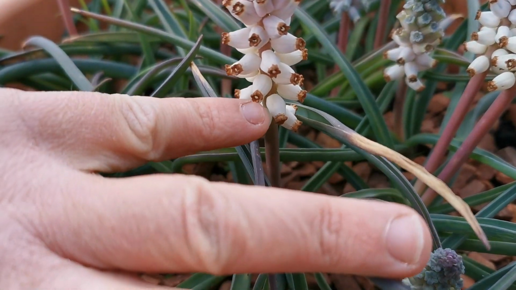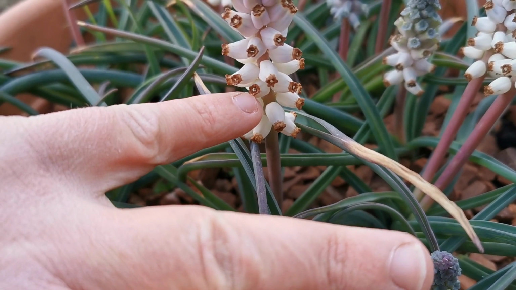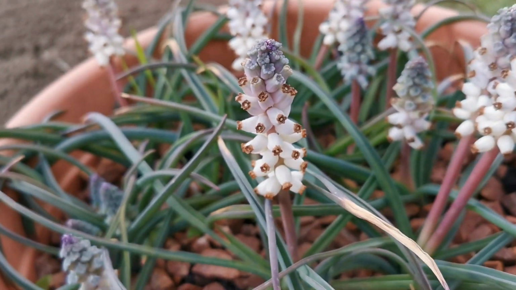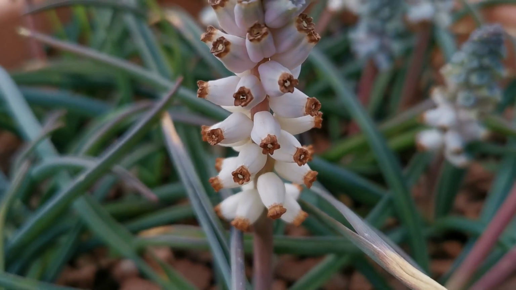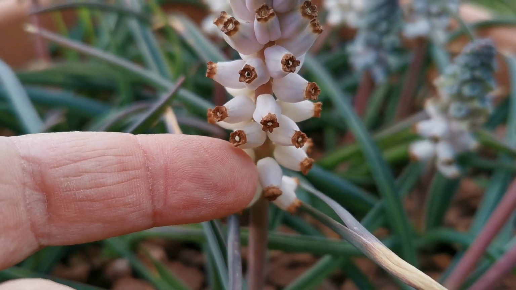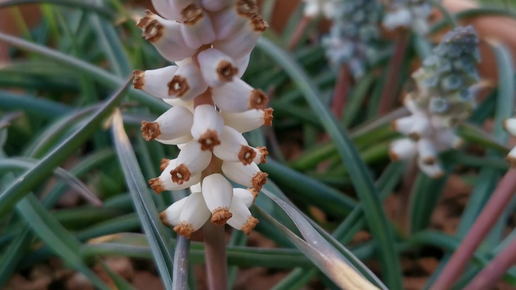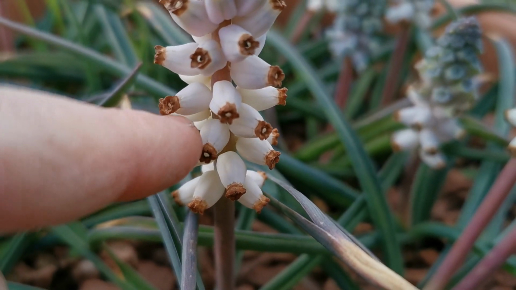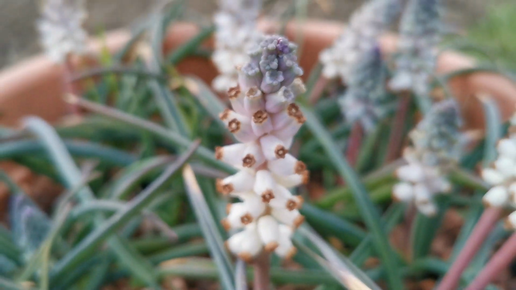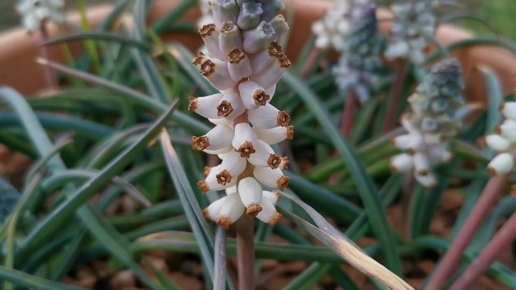You can see my little fingernail in comparison, and when they are open they are white, but you can see at the end the 6 teeth that are basically the remnants of the tips of the tepals that are fused together, and you can see the lines where the tepals are fused in these flowers.